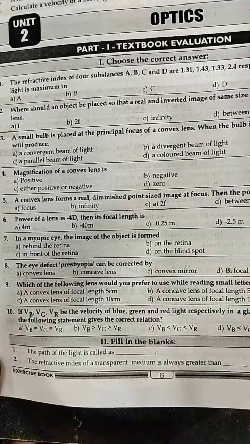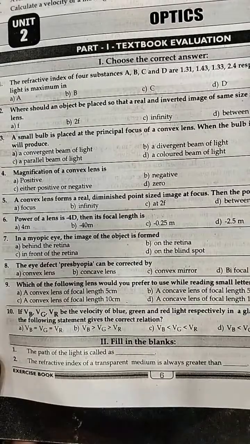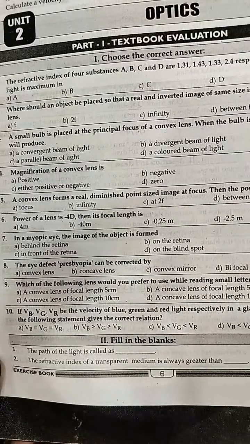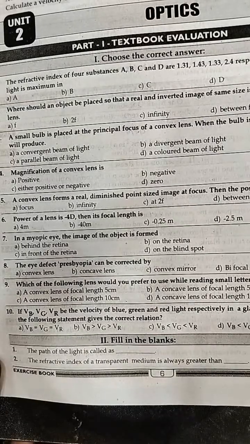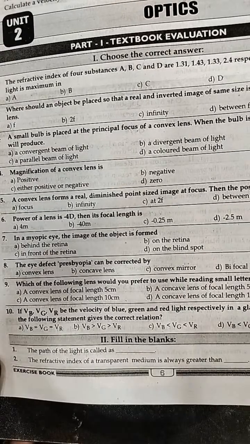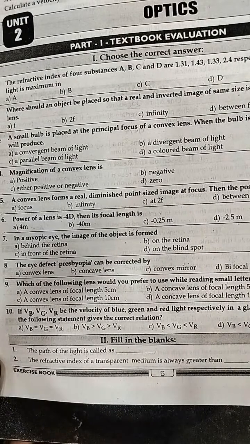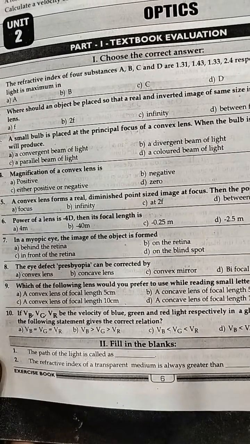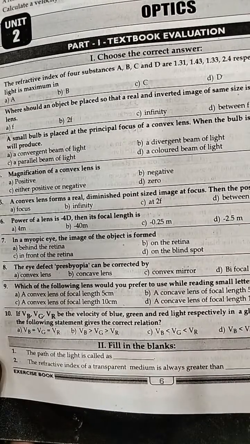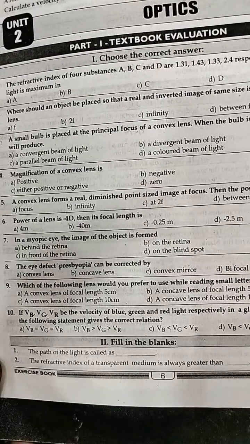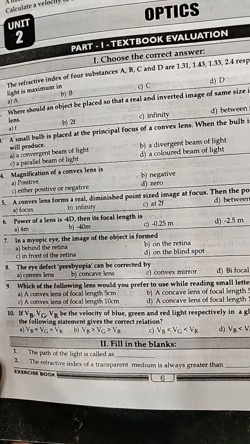Fourth question. Magnification of a convex lens is. I can see option C, either positive or negative. I'm asking the answer for question number 4. Very good, students. Either positive or negative. Option C is the right answer.